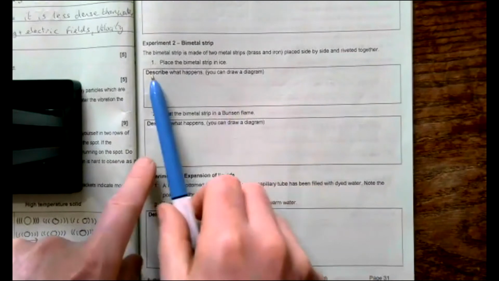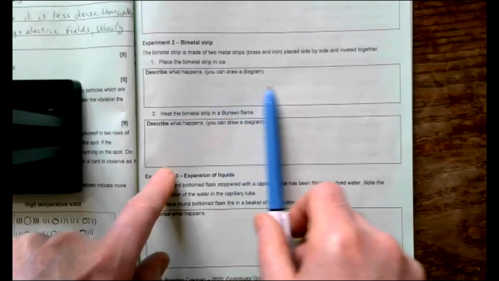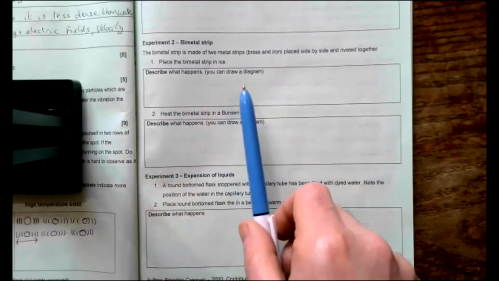Okay, again, we're going to show you in the video, it is in some ice. Look at and describe its shape in ice. It's not as dramatic in ice as it is in the metal, because the difference between room temperature and the ice is only about 20 degrees. Sorry, in the Bunsen flame, the difference is about 200 degrees. Okay, so again, watch the video, describe what happens to the bimetal strip in the Bunsen flame.